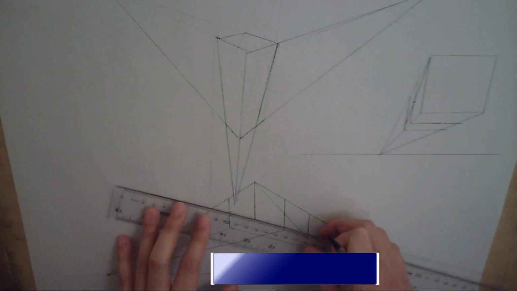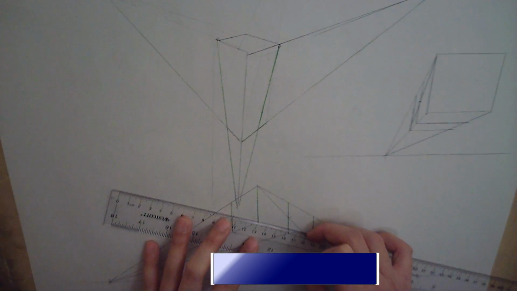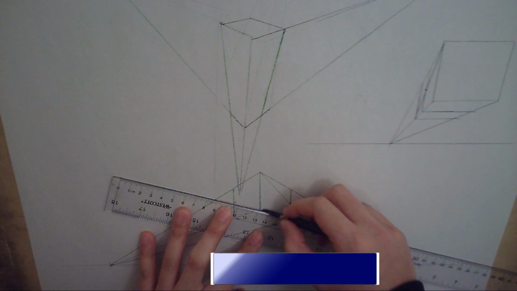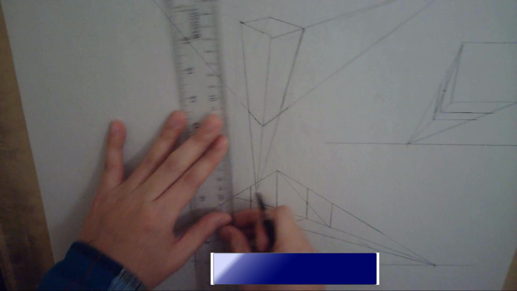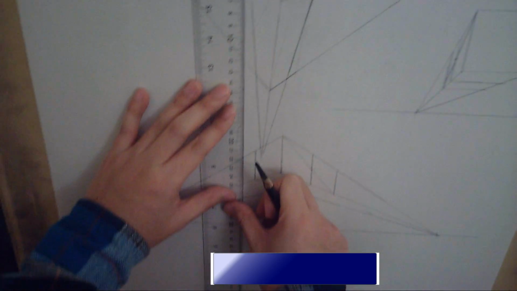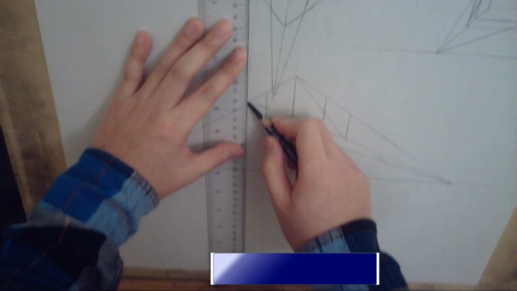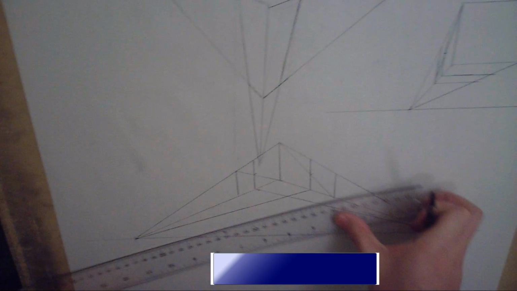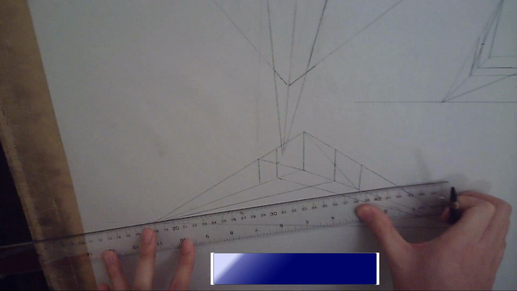And just to show it doesn't matter which way we go, we go this way instead, and make it parallel, and the bottom part will go to the other vanishing point.